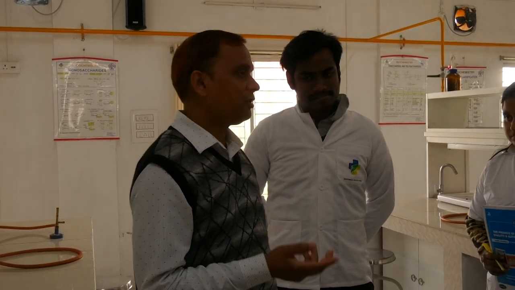Okay. Then what color will you get? Orange color. You will get orange color. That means presence of creatinine. The compound is an orange colored compound, that is creatinine. Okay, we'll start there.